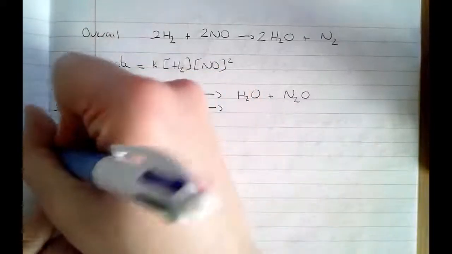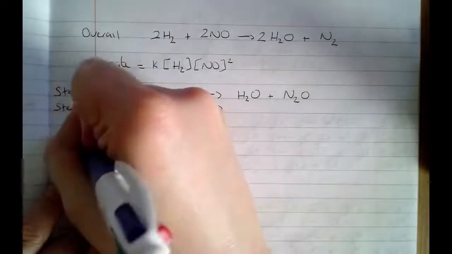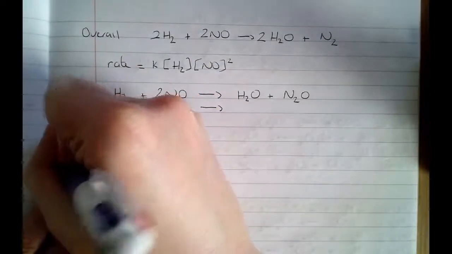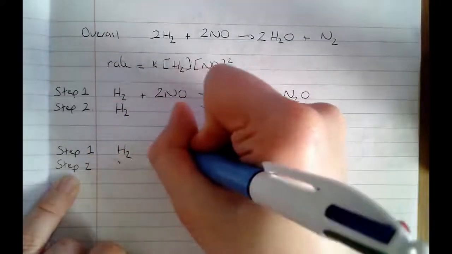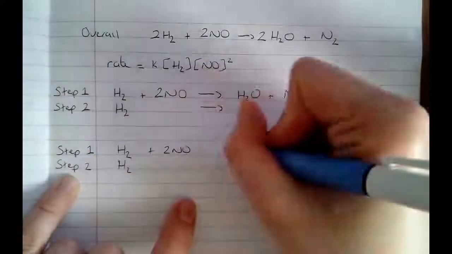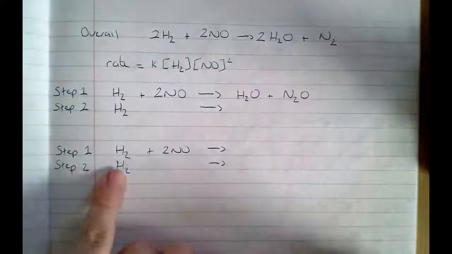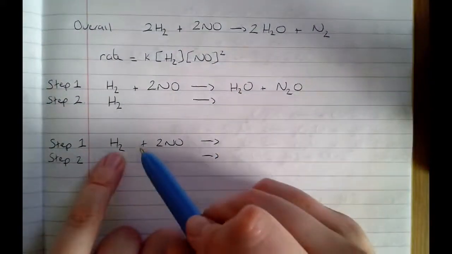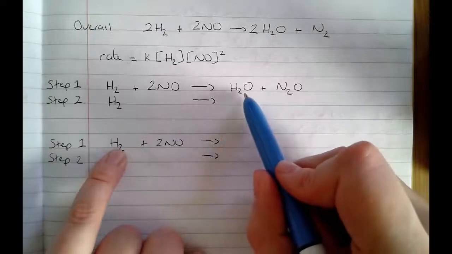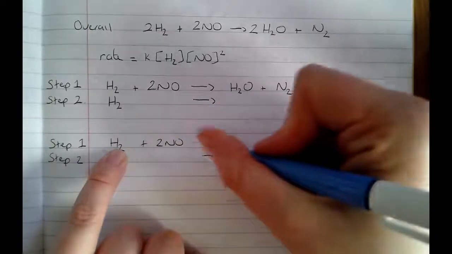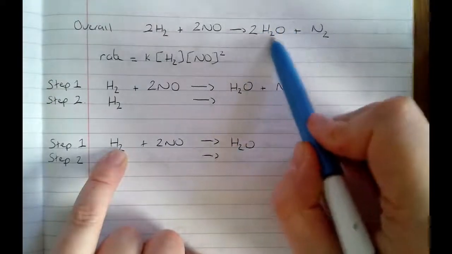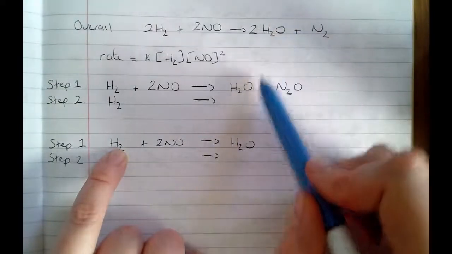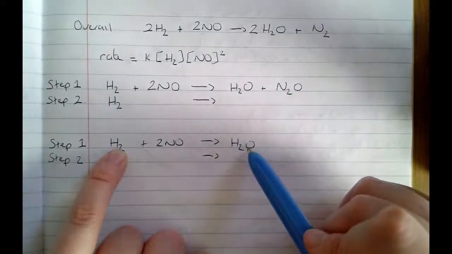The other option, I'm going to write this out over here because there is more than one acceptable answer. If I do the same thing again, so I've got my H2 and my 2NO, the other option here is that I could give H2 one of the oxygen atoms, as I did before, to form H2O. Remember, I'm trying to form H2O. That's one of my products in my overall equation. So it makes sense to give hydrogen one of the oxygens.